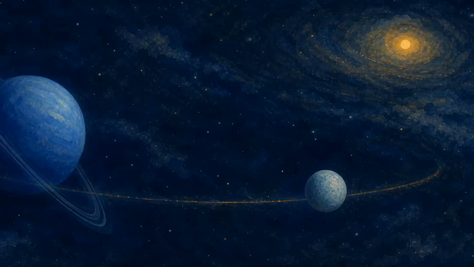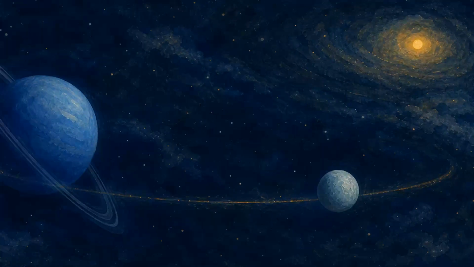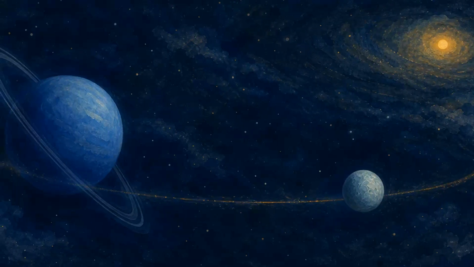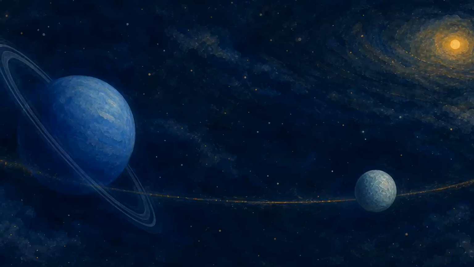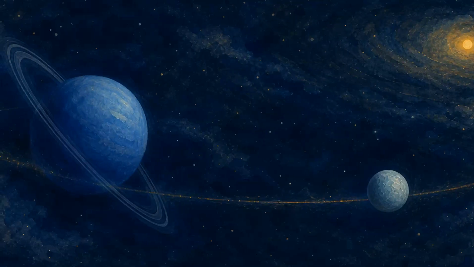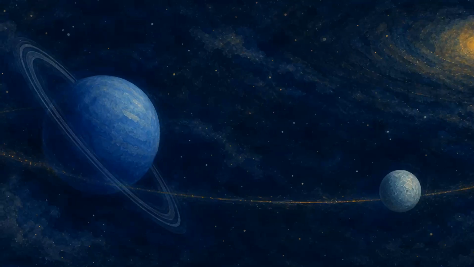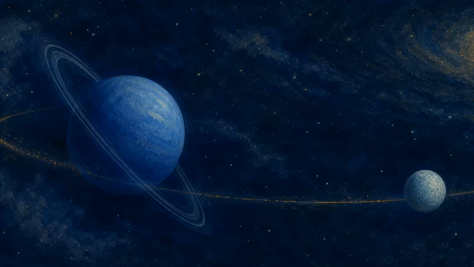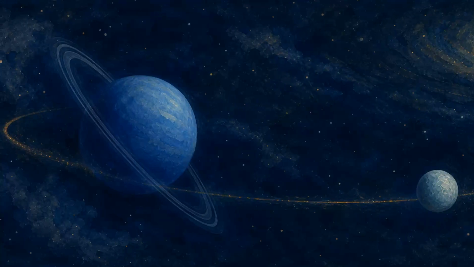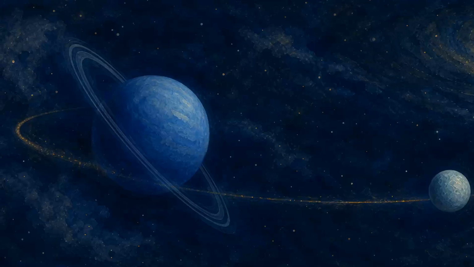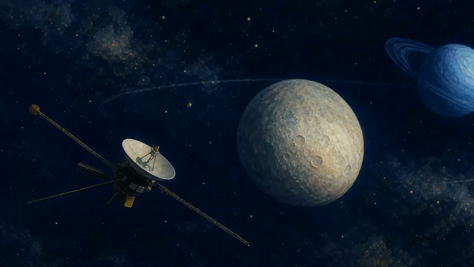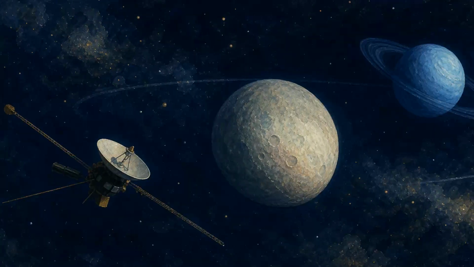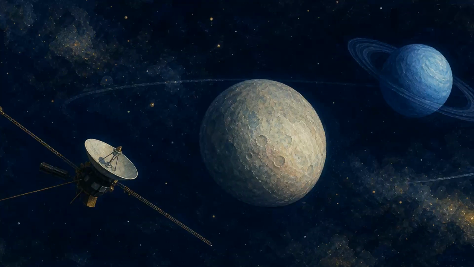This reversed path strongly suggests that Triton formed elsewhere and was captured, probably from the population of icy bodies beyond Neptune. Capture on this scale would have rearranged Neptune's earlier moon system. Energy had to be removed from Triton's motion, perhaps through interactions with a former satellite or a binary companion. Whatever the exact sequence, the present regular moons close to Neptune and the irregular outer moons preserve traces of a disrupted past. Voyager 2 flew about 40,000 kilometers from Triton after its Neptune encounter.